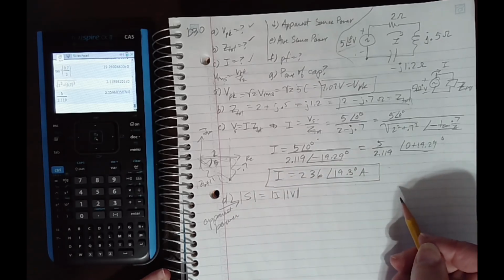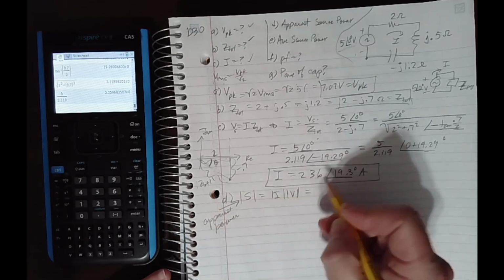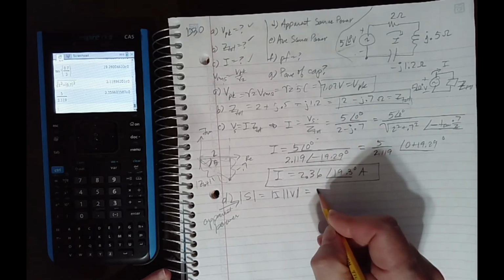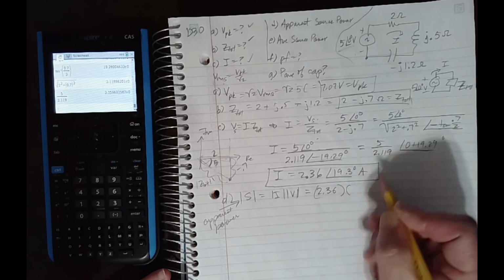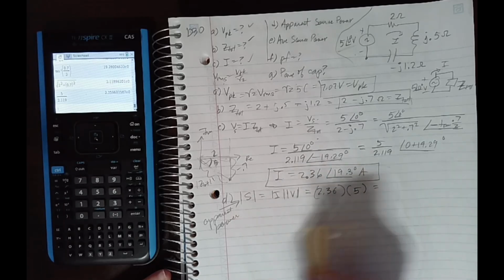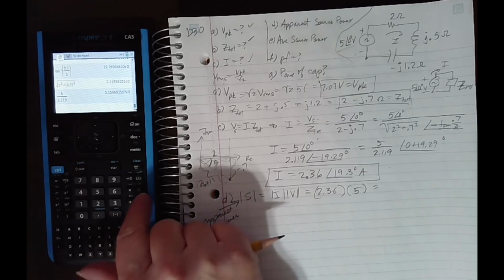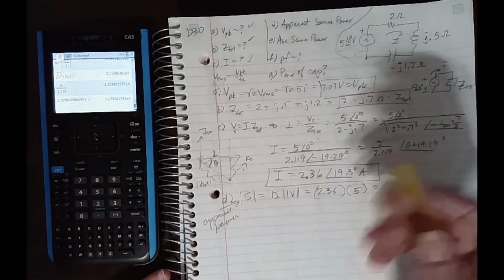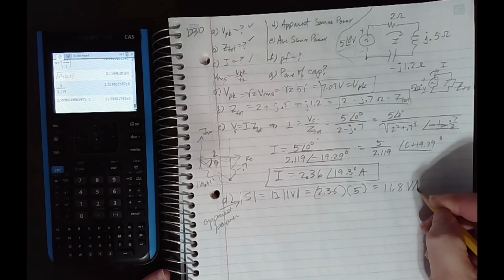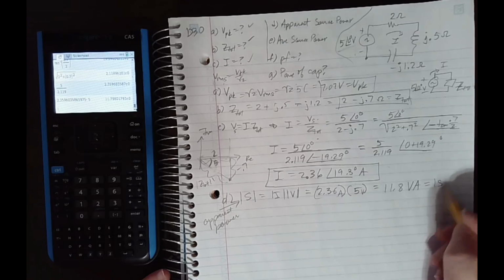S as a complex number would be complex power, but that's not what they're asking for. So the magnitude of V and the magnitude of I: the magnitude of I is 2.36, and the magnitude of V is 5. This is where it's important that it be RMS. If these were peak values, we'd have to divide by square root of 2, but we've got RMS, so we just multiply 2.36 times 5, which is 11.8. The units for apparent power are volt-amperes, amps times volts. So that's the magnitude of S.